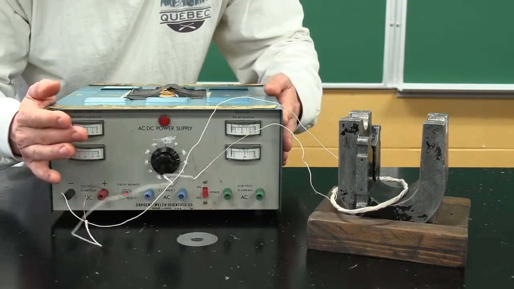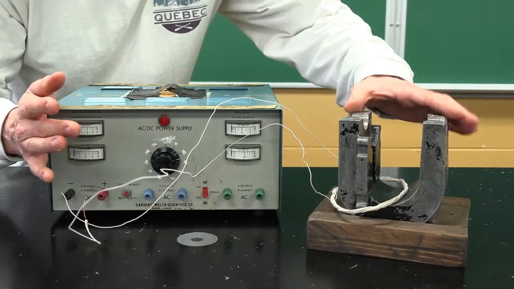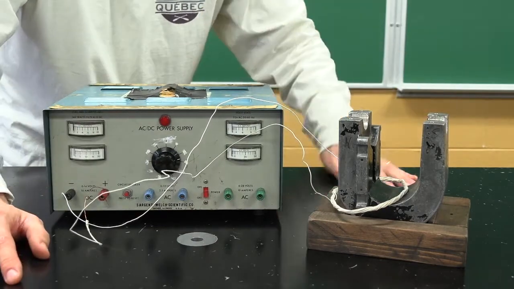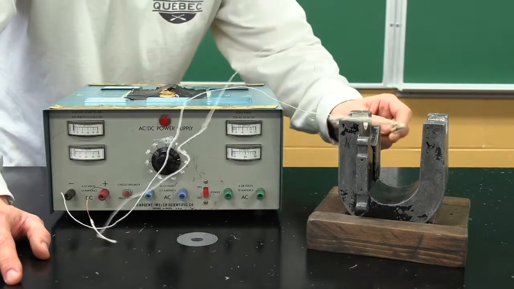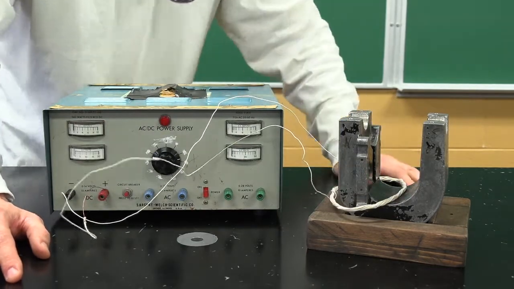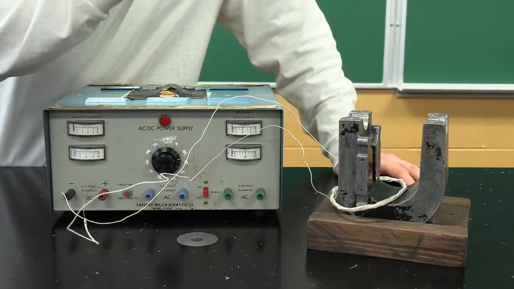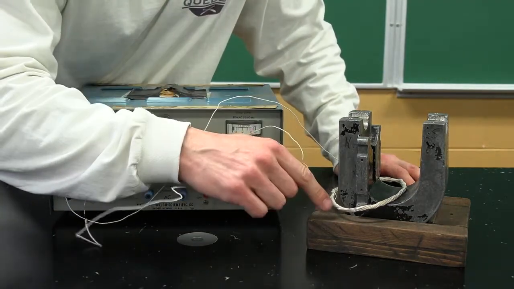This is fighting the entire Earth, this magnet and this power supply. And guess what wins in dramatic fashion? The power supply. Why? It's creating a magnetic force.